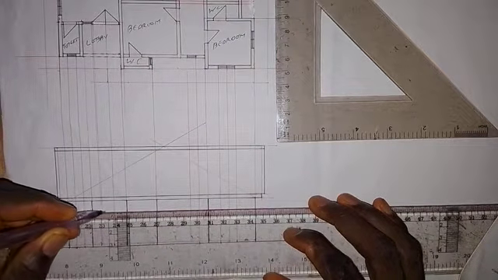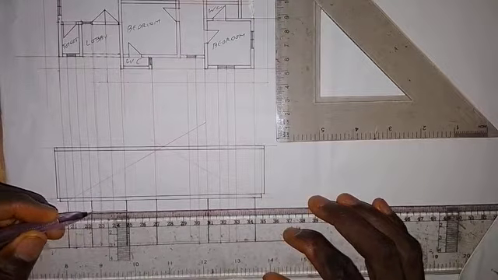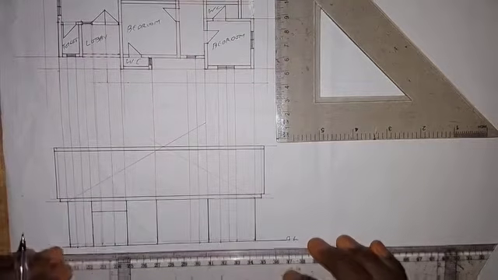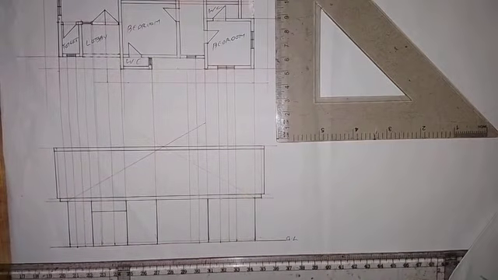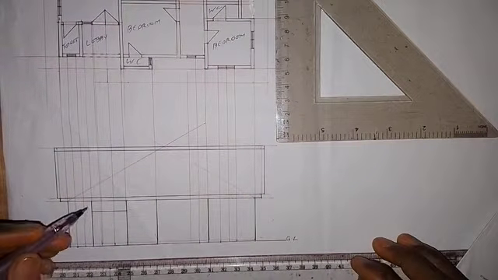So from here to here we draw a horizontal line. Make it a thick line. This is how the beam will look. So that's the beam.